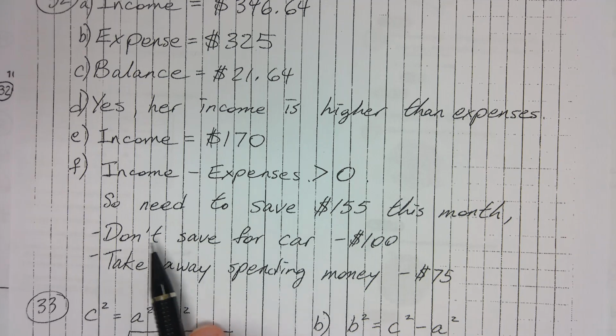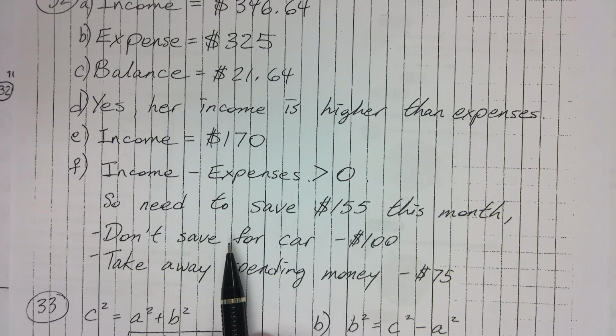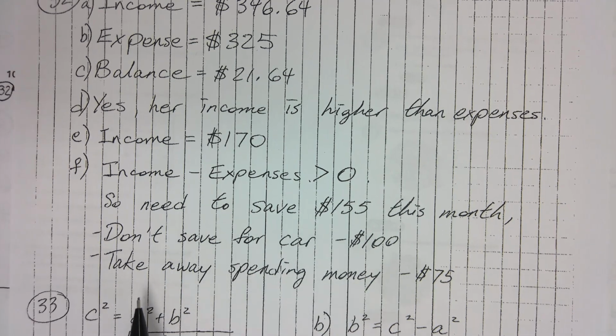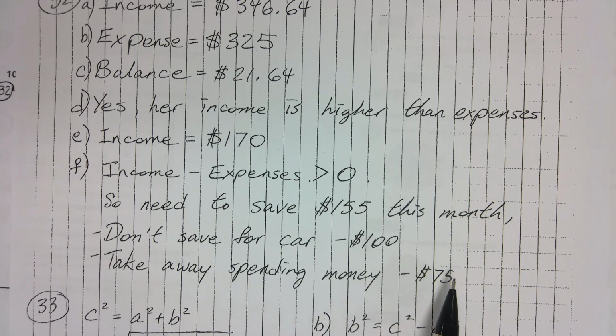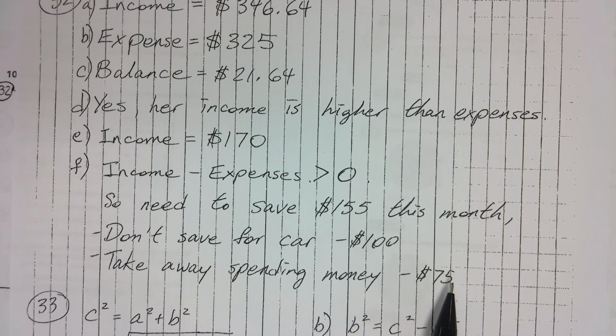For example, maybe for that month, don't save up for the car. That will save her $100, and take away spending money. So take away that 75. Until she gets a new job, she won't have the extra money to save up. She'll have to really cut down on things.